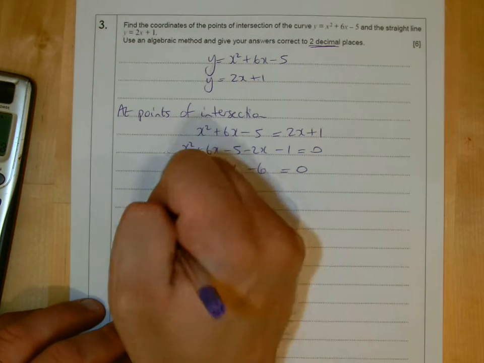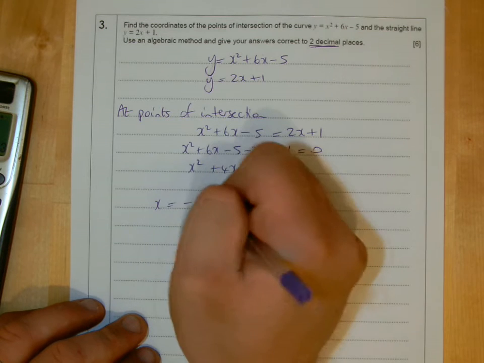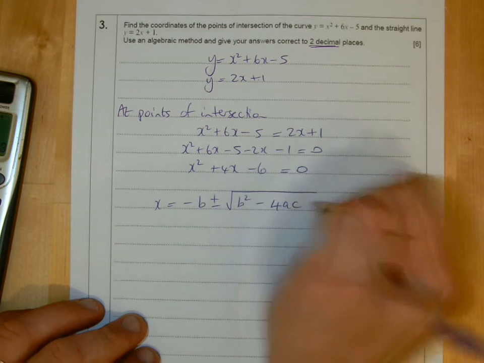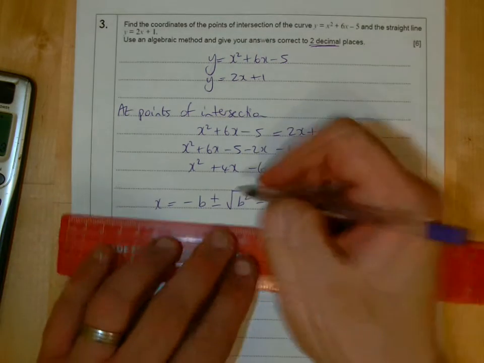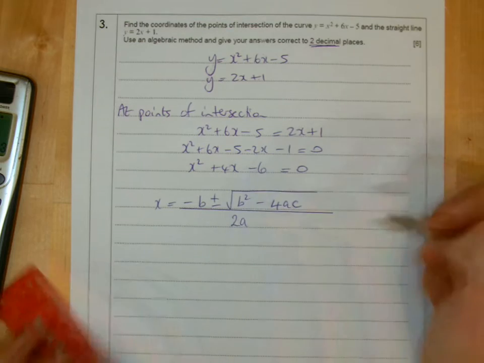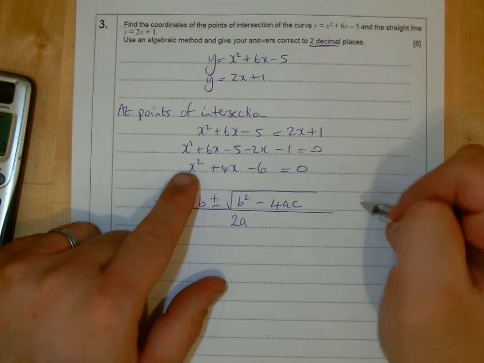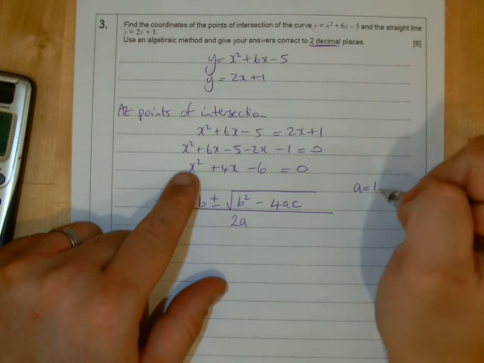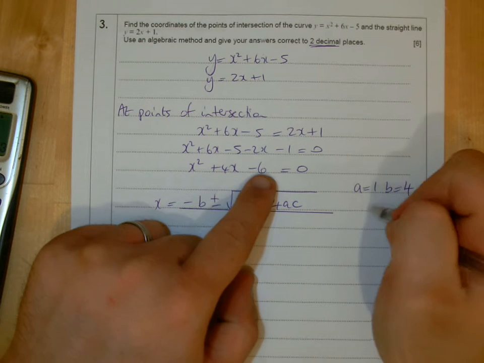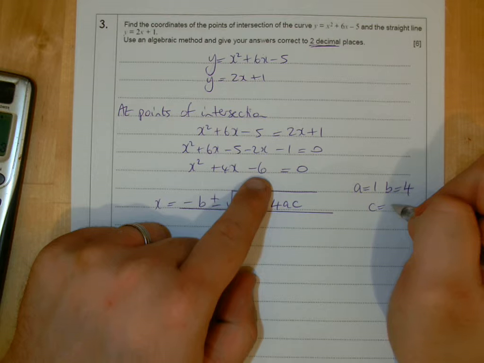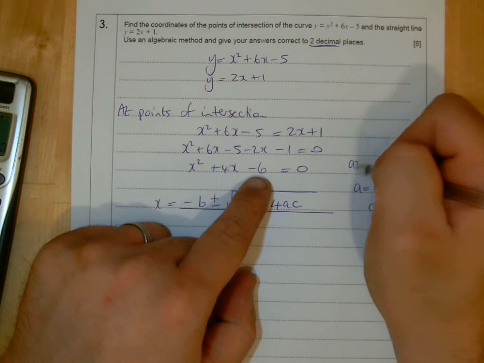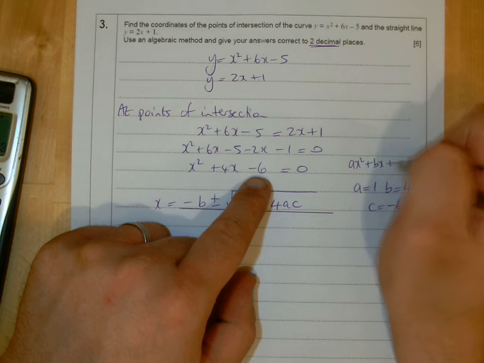So remember the quadratic formula: minus b plus or minus the square root of b squared minus 4ac, all divided, and remember to put that line to divide the whole thing by 2a. This time my a is the number in front of the x squared, which is 1. My b is the number in front of the x, which is 4. And my c is the constant at the end, which is minus 6.